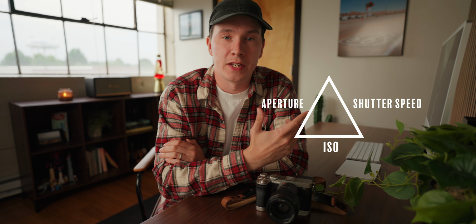It's something most of us have heard about and many experienced photographers will understand, but not everyone knows how to utilize it properly. I know I certainly didn't when I was starting out. So I want to share with you guys my approach to properly exposing an image, but before we do that, let's go over what the exposure triangle actually is.